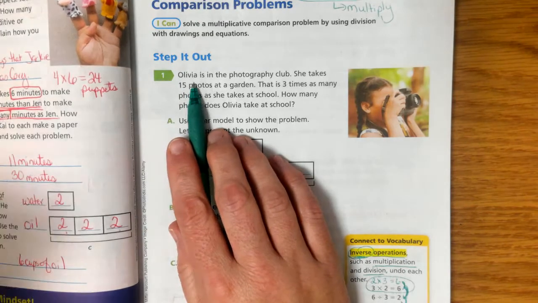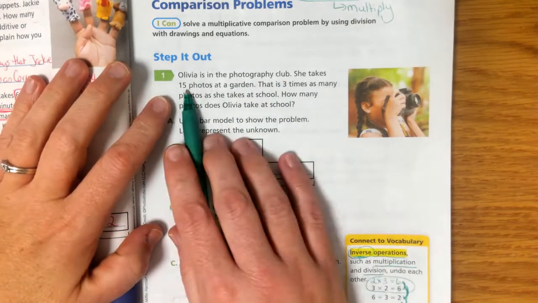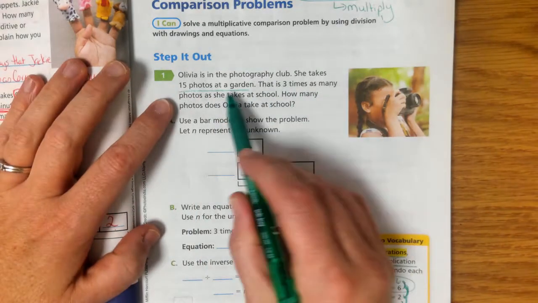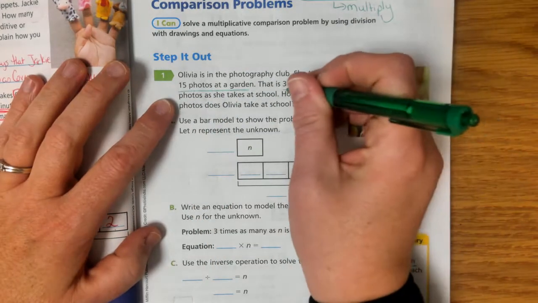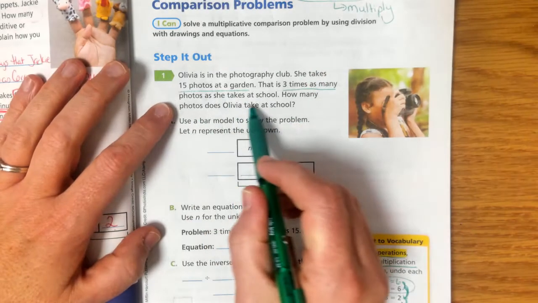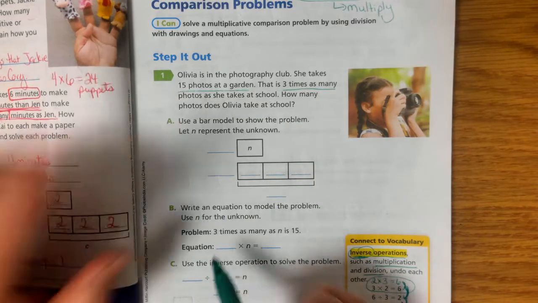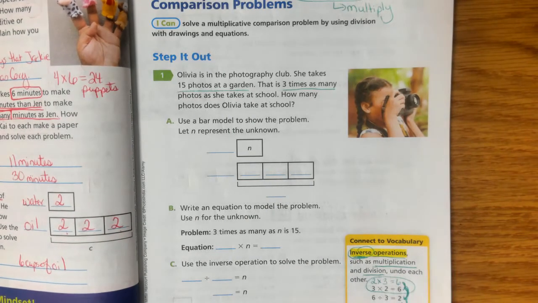Olivia is in the photography club. She takes 15 photos at a garden. That is 3 times as many photos as she takes at school. How many photos does Olivia take at school? Now I want you to think about this for a minute.